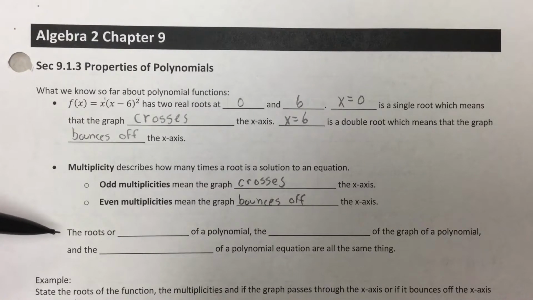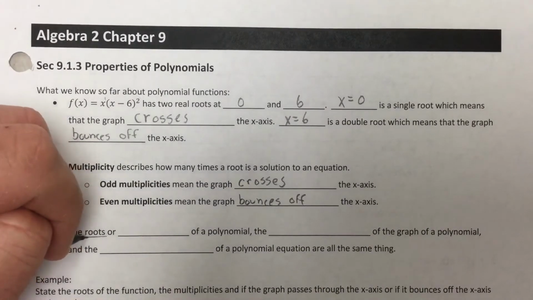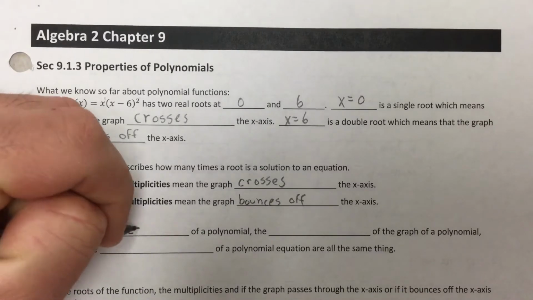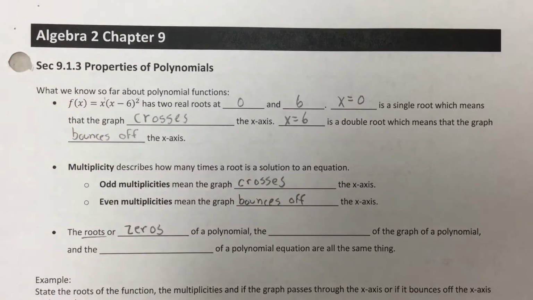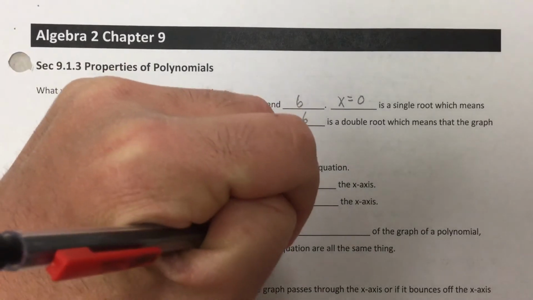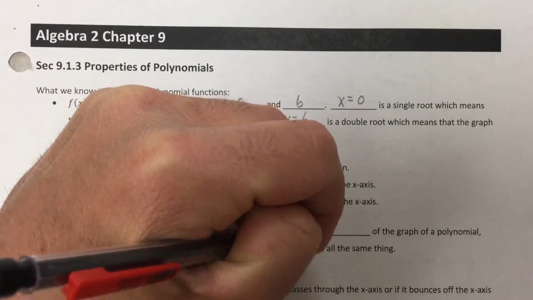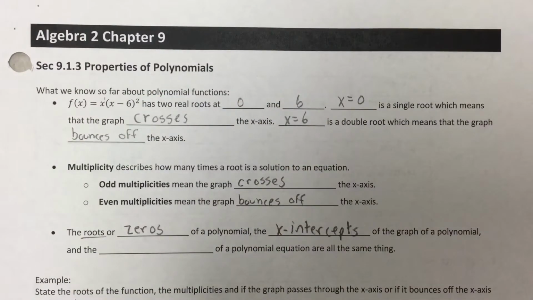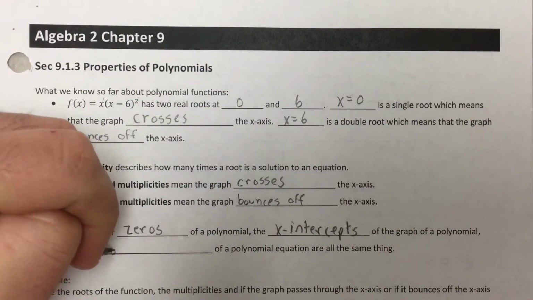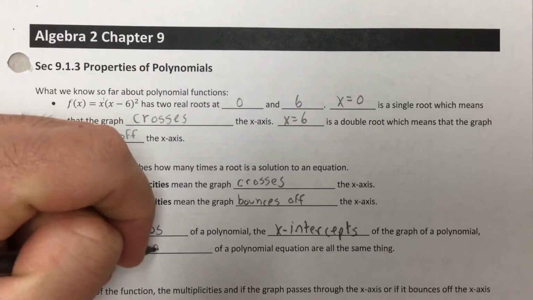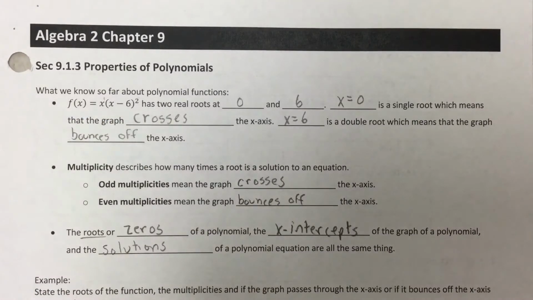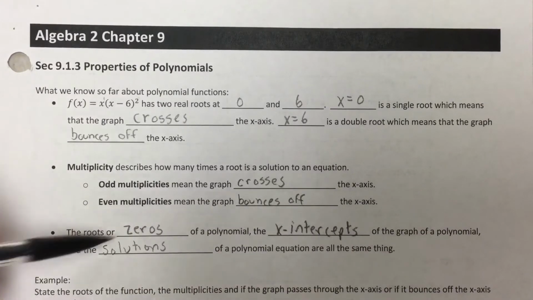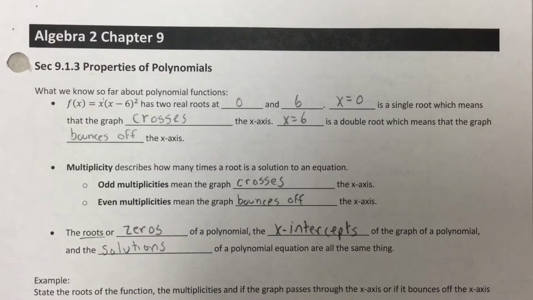All right, then we had some vocabulary. So the roots or zeros of a polynomial, the x-intercepts of the graph of a polynomial, and the solutions of a polynomial equation are all the same thing. So all those can be used interchangeably. Roots, zeros, x-intercepts, solutions. They would all be the same answers.